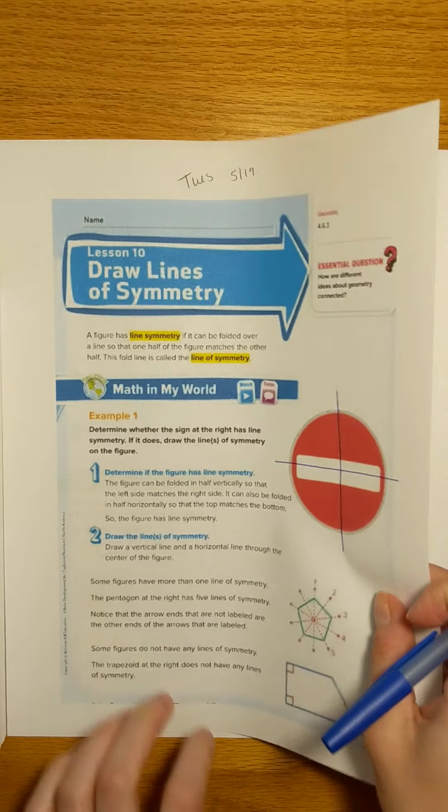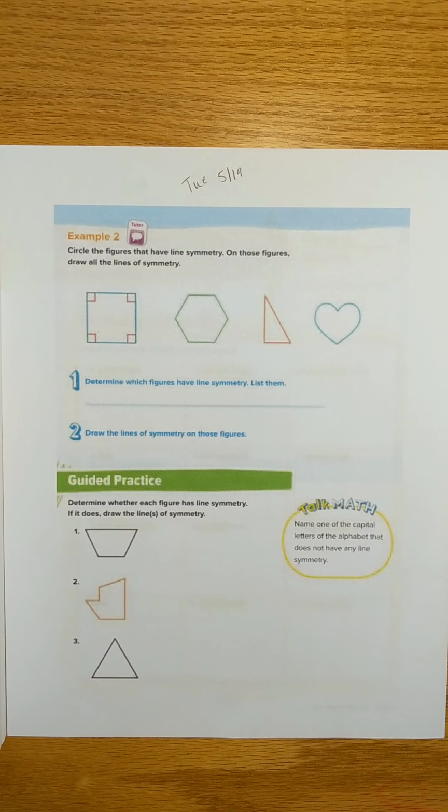Okay, I'm going to move on to page 932, and we're going to look at example number 2. Circle the figures that have line symmetry. So again, that means if we folded it in half directly down the middle, that it would look exactly the same on both sides. So on those figures then we have to draw all the lines of symmetry.